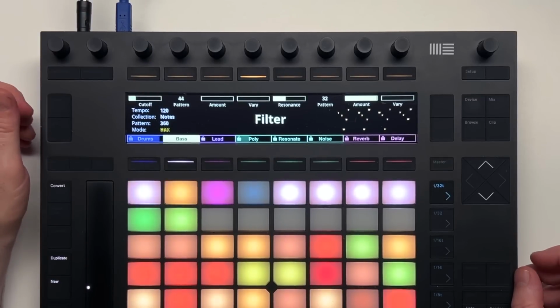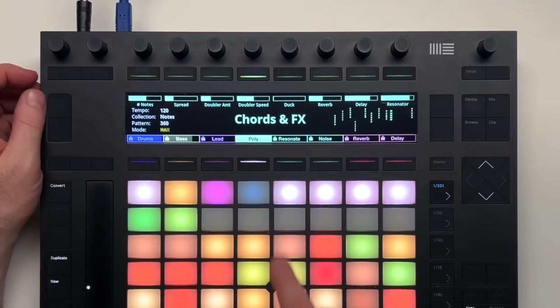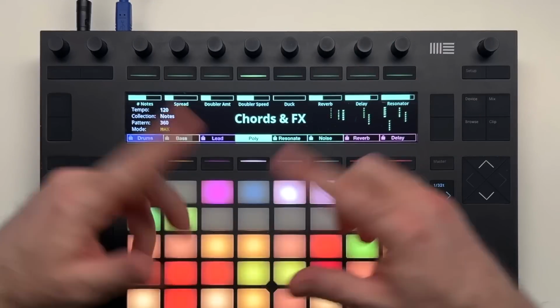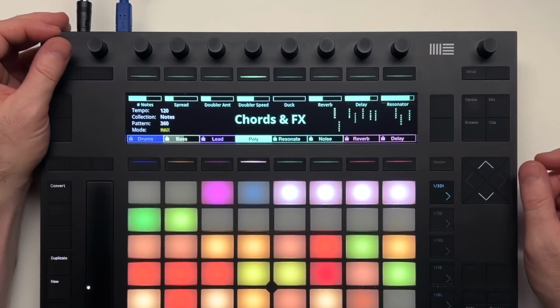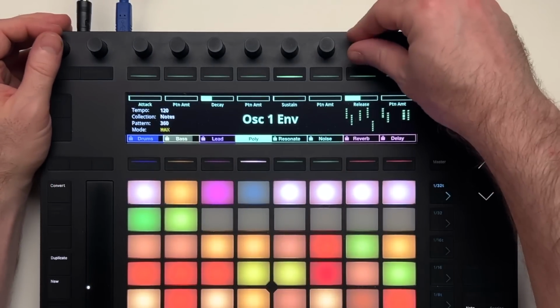Yeah, that gives us a bit more space for the polysynth. Okay.